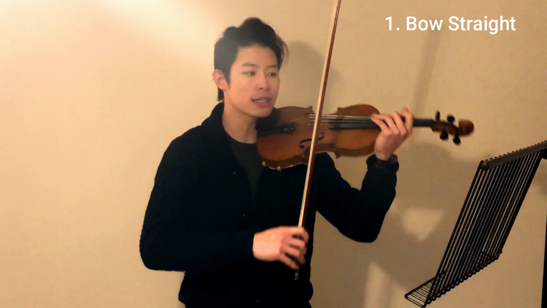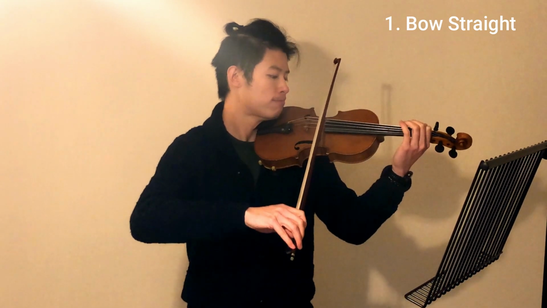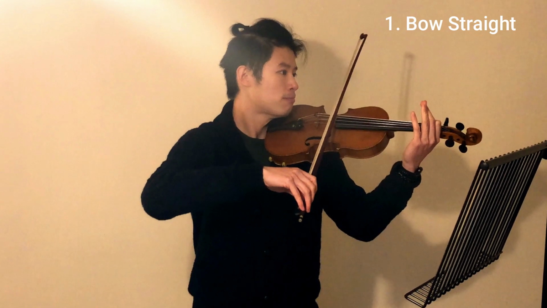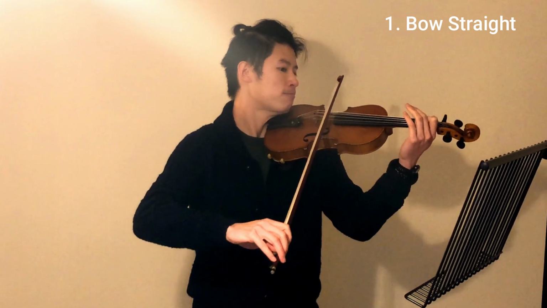Only when the bow is straight, then we can create some good sound.